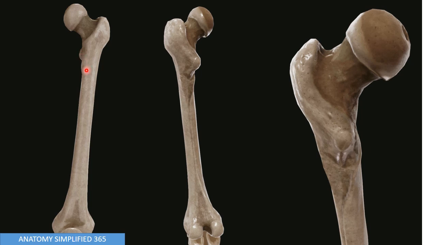Then we have the intertrochanteric line that is right here. And then we have the shaft of the femur running like this, up to down. Then we have the lateral epicondyle that is right here, and then the medial epicondyle that is here.